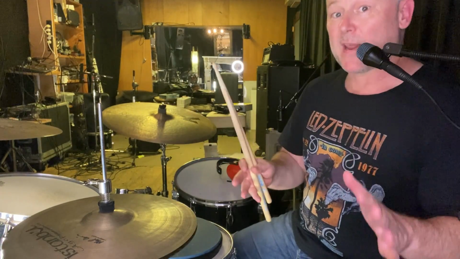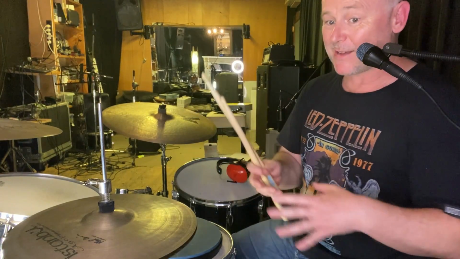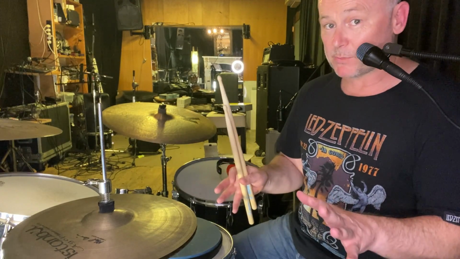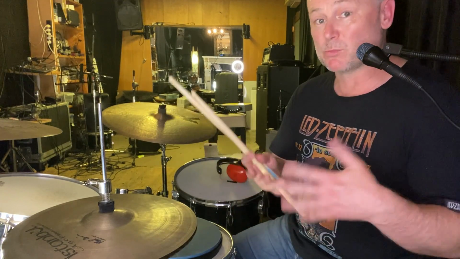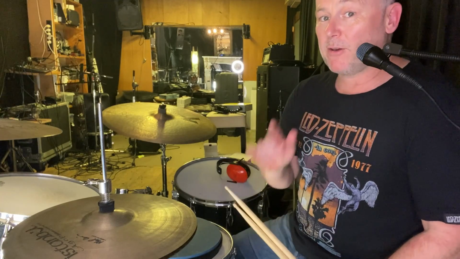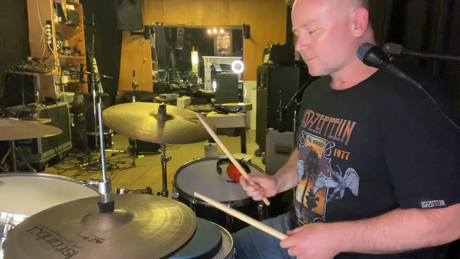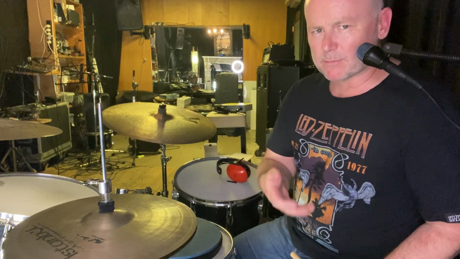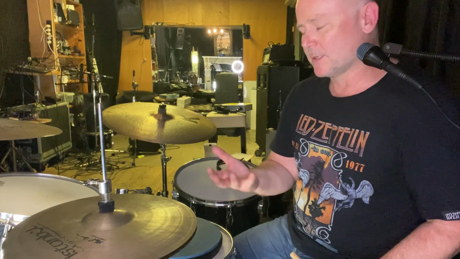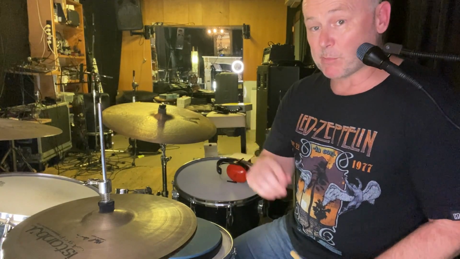One of my favorite rudiments. Now, this one does have many possible musical uses, musical outlets. Paradiddle diddle. Now, obviously, that's a weird name, right? Paradiddle diddle? Think of diddle as double.